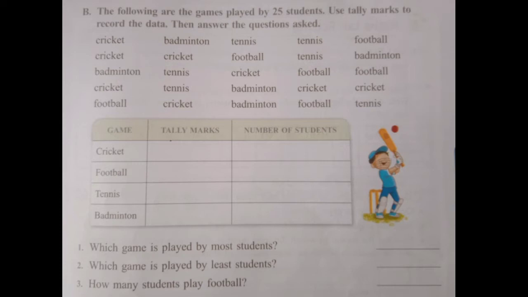You have to write how many students are playing cricket, how many students are playing football, how many students are playing tennis, and also how many students are playing badminton. You need to write the number in the 3rd column, and in the 2nd column you need to draw the tally marks for the students. Below the table, children, they have given some questions based on the table. After filling the table, you should answer the following questions.